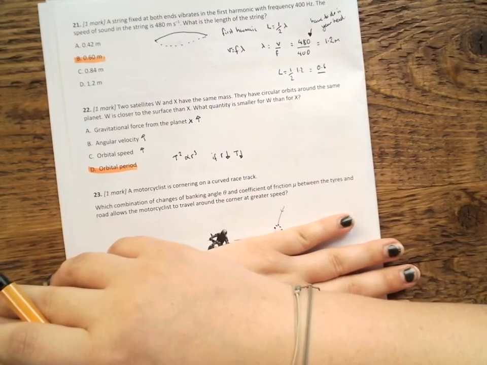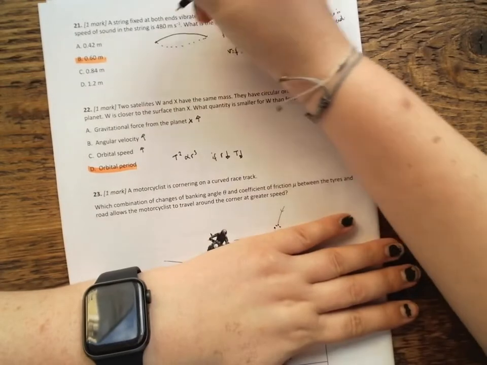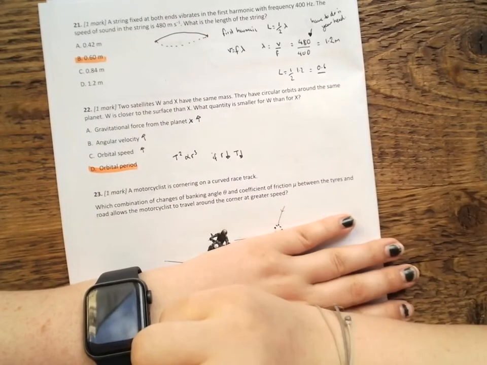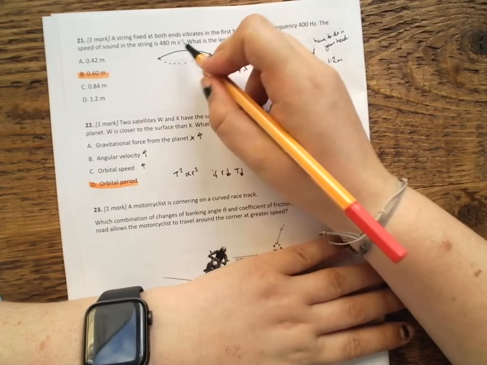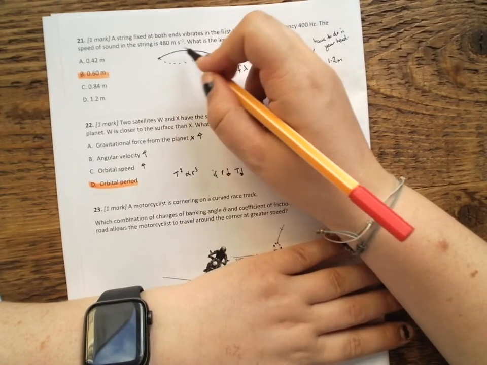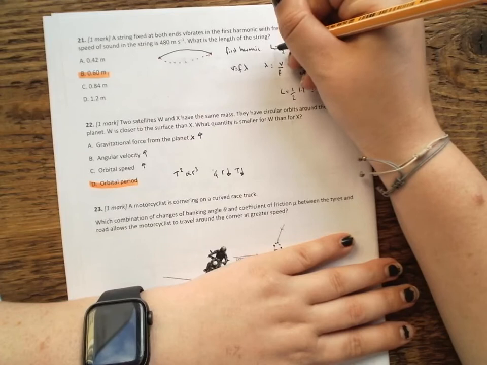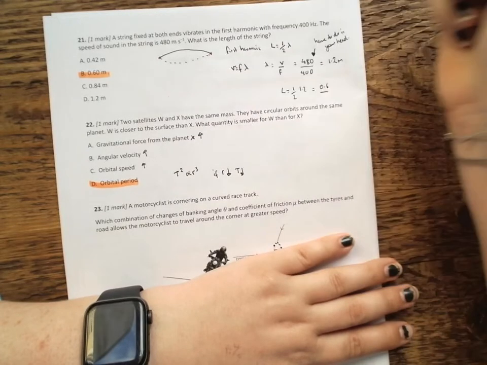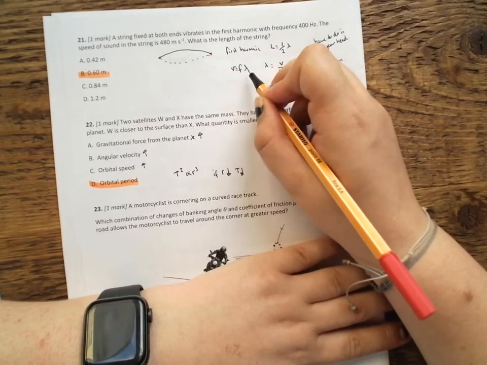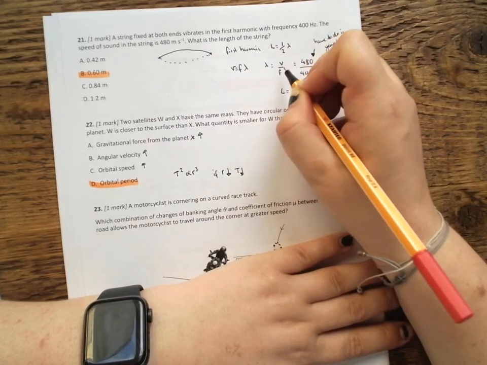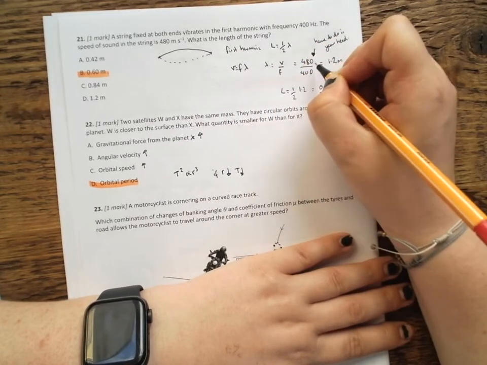For the fundamental frequency, it's fixed at both ends, so I just drew out my first harmonic. In this case, my fundamental frequency, my first harmonic, gives the length of the string as equal to half a wave. Now v equals f lambda. We know that lambda then is v over f, so I've got 480 over 400.